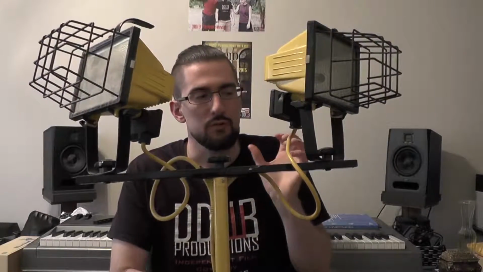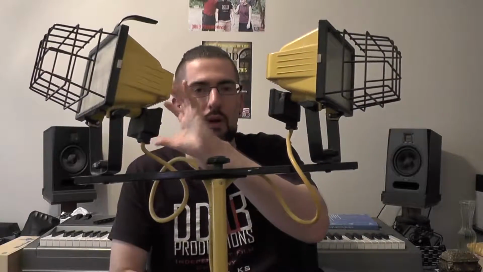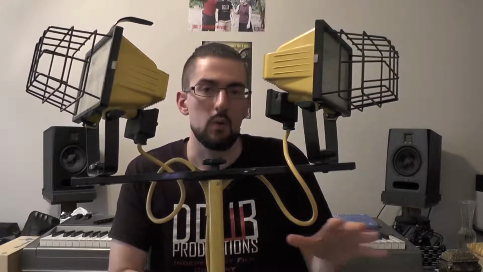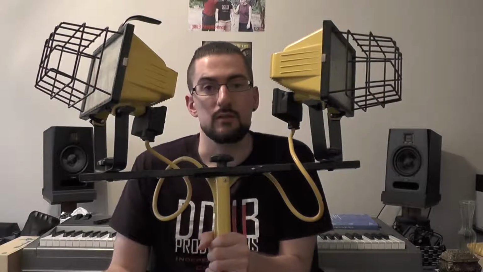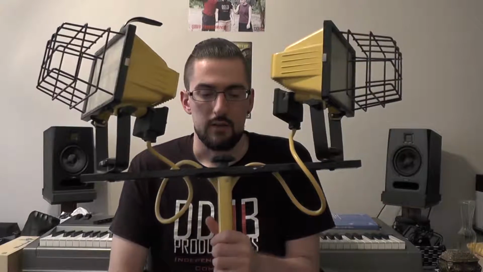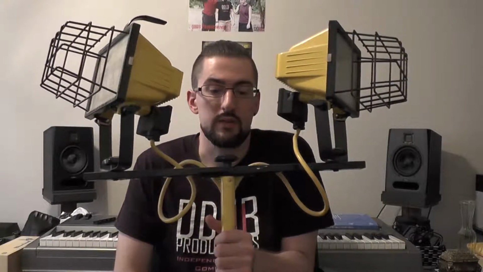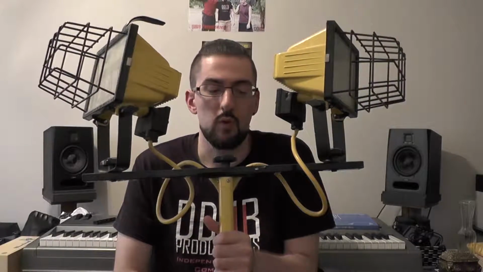And so I had to move these around in certain ways away from each other to try to get the lighting on both sides how I wanted, even though they're connected here. But this is the only thing I had at my disposal at the time. And that's what you've got to do, just use what you have at the time. And this worked for what I needed.